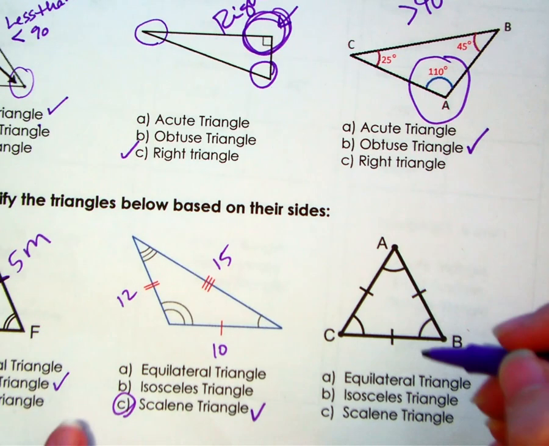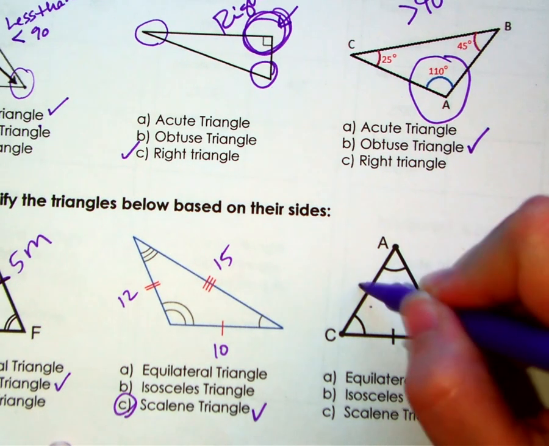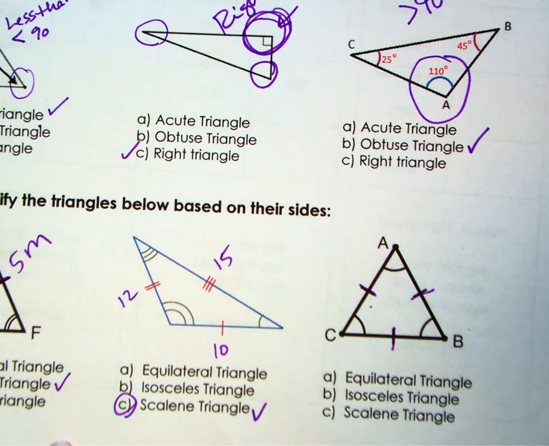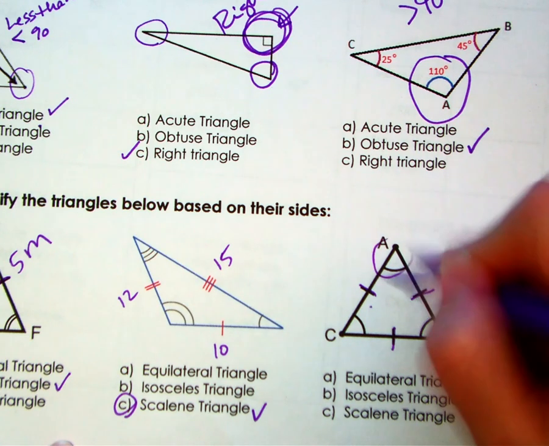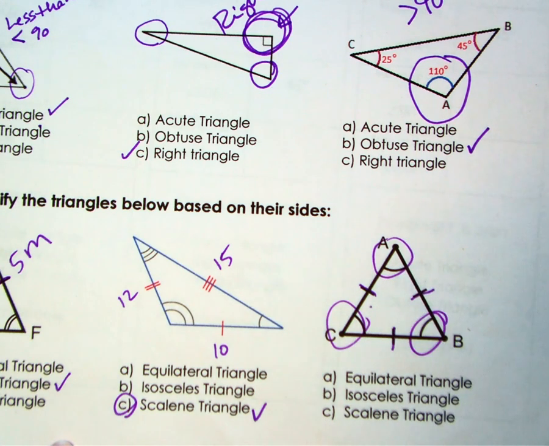And then the last one, every single side is the same. Those marks mean they're equivalent. The angles are also the same. So it's an equilateral triangle.